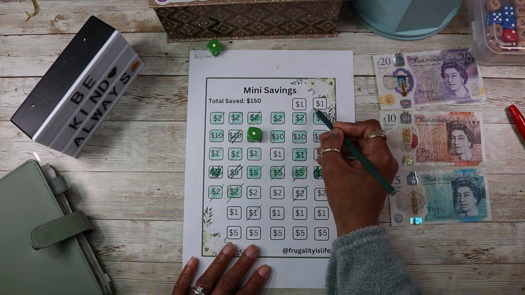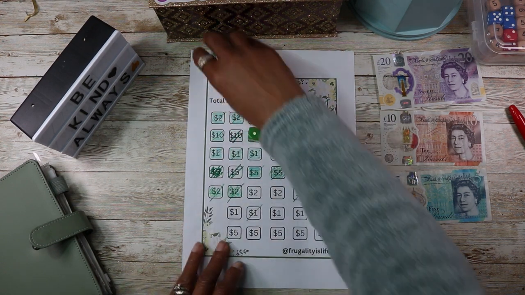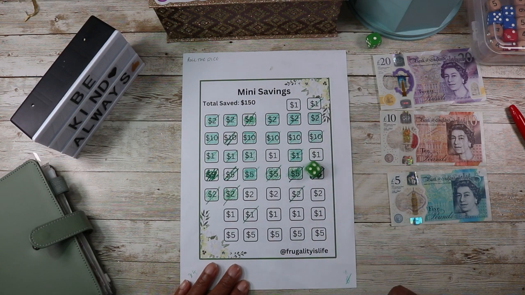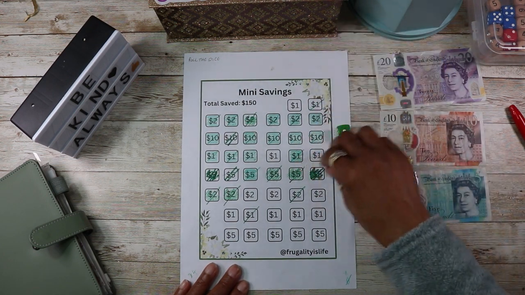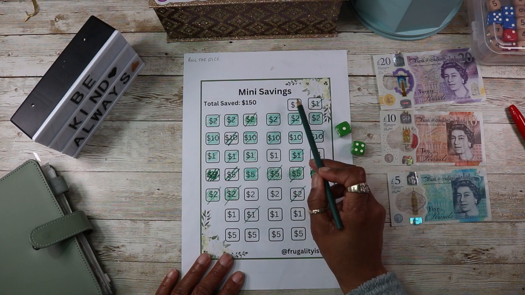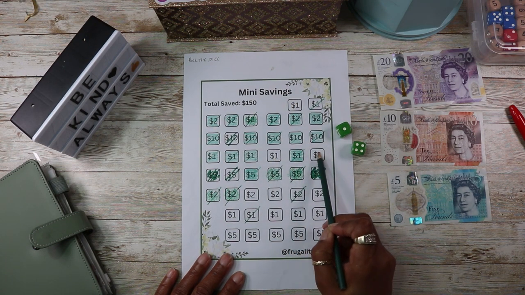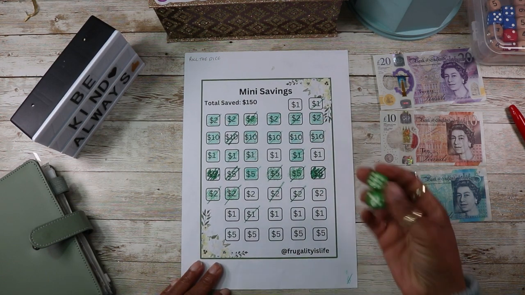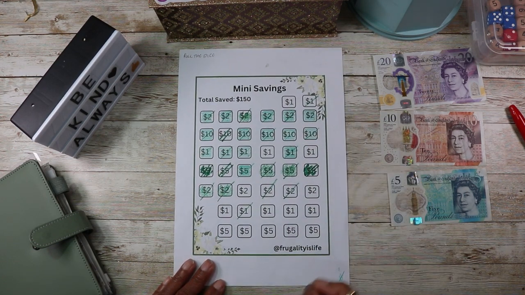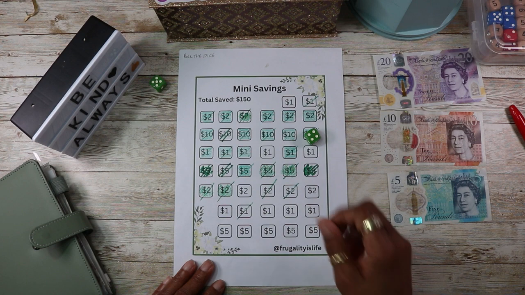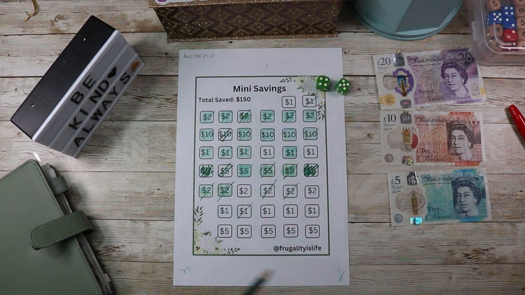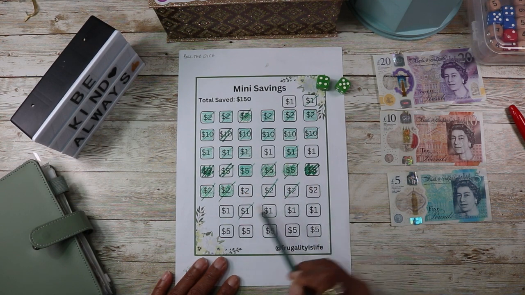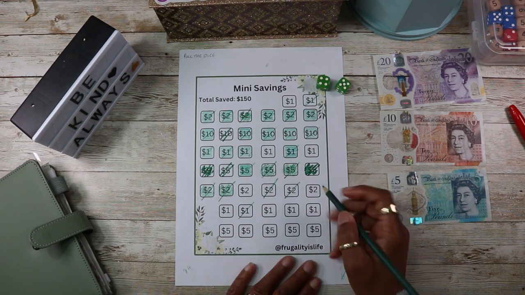So that's 1, 2. And we've got 4 and 1, that's 5. 1, 2, 3, 4, 5. 5 and 4 is 9. 1, 2, 3, 4, 5, 6, 7, 8, 9.